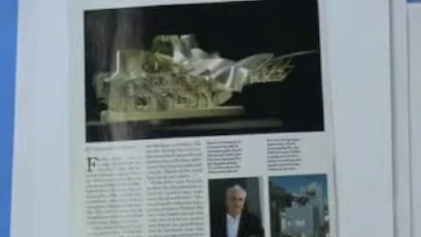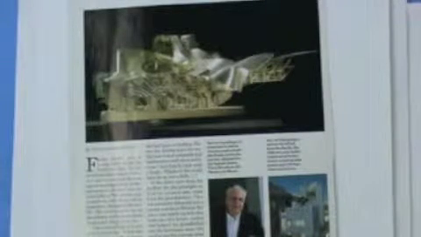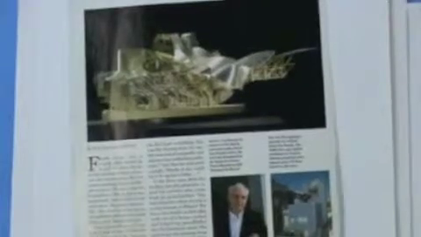Now, we want to look at some other architects and some other architecture and try and identify the forms that we see.